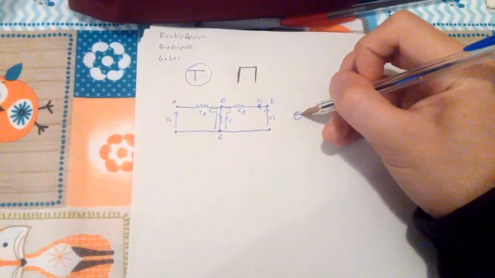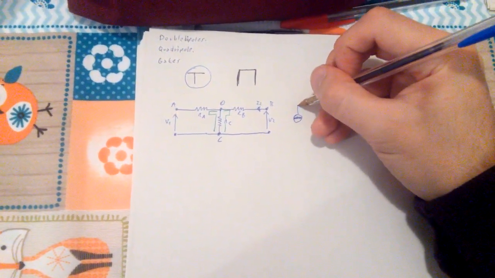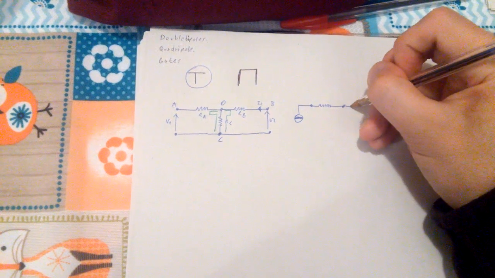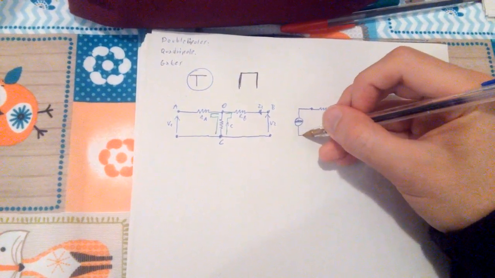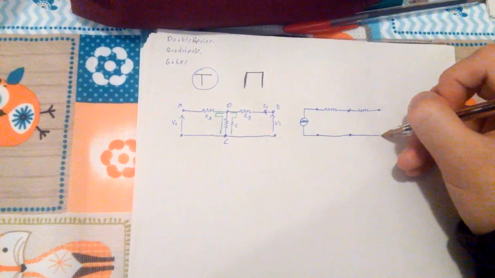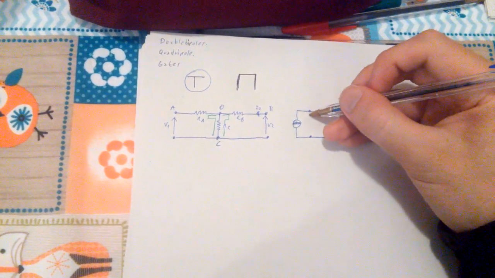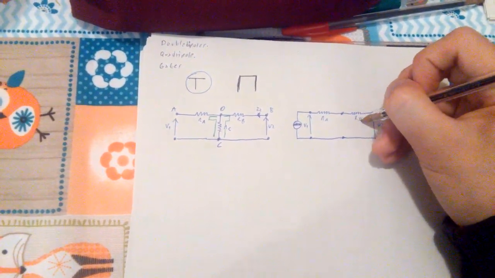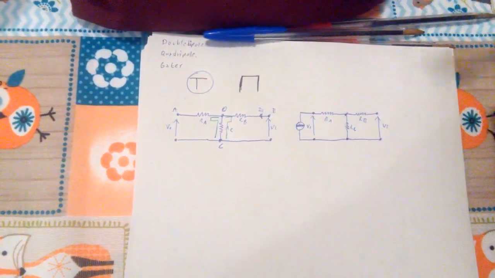If I have a generator like this, and a resistance here, and another resistance, and this is another node, and all the way down here, and then you have this V2, this one is V1, this is RA, RB, and then I have this one in the middle as RC. We still have the T.